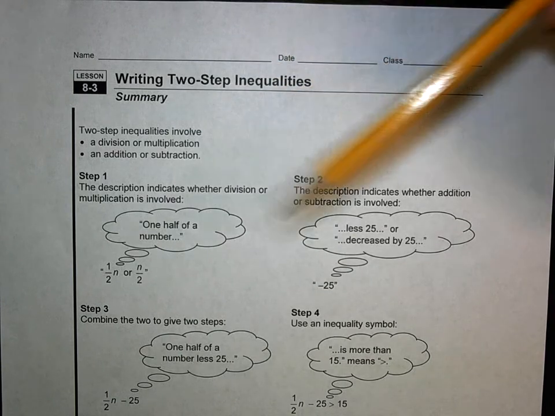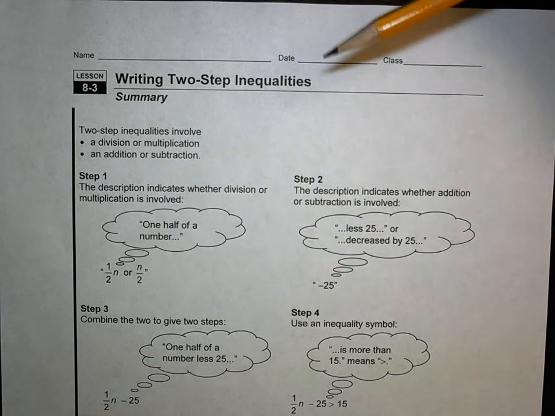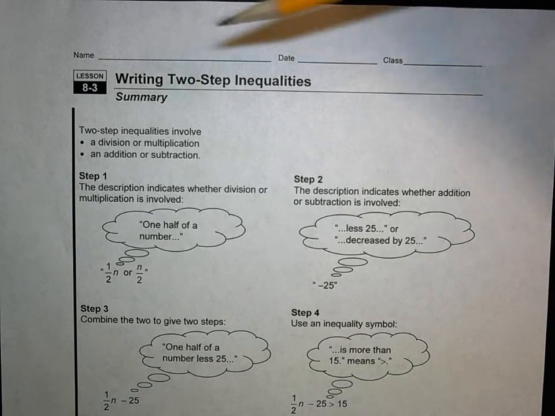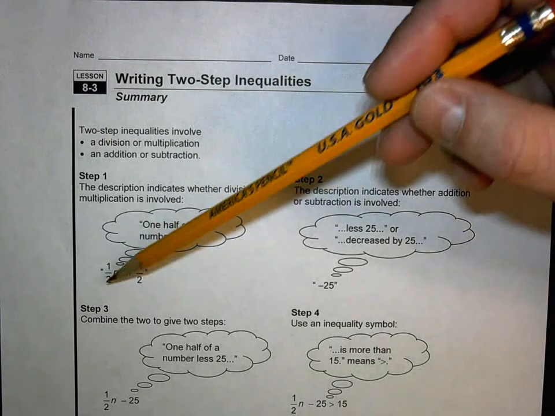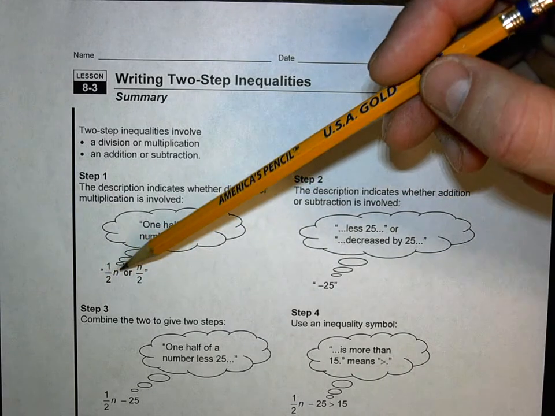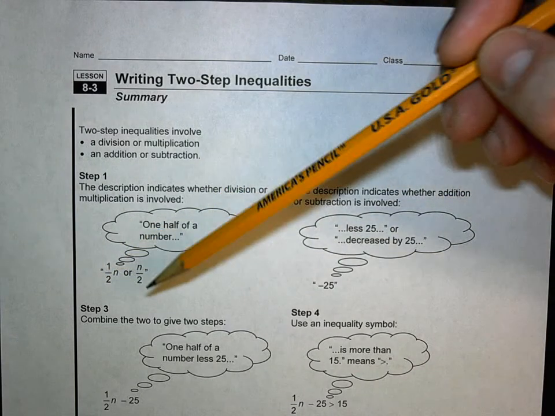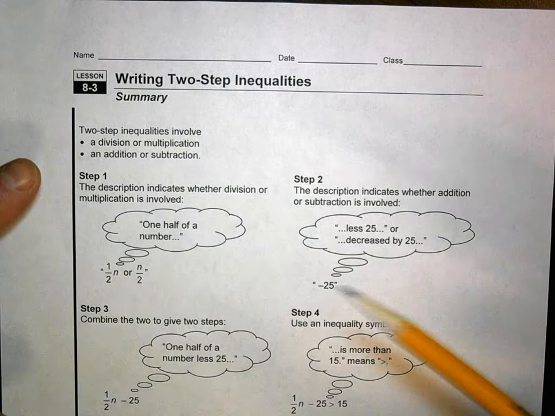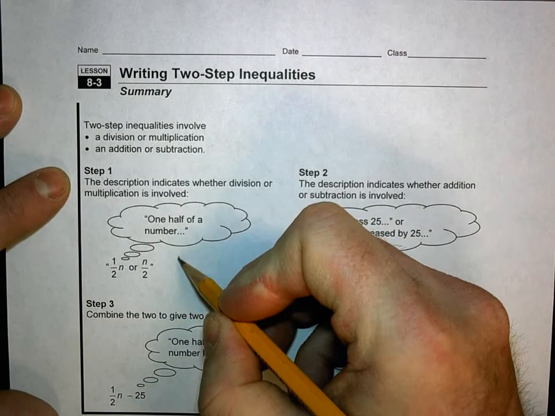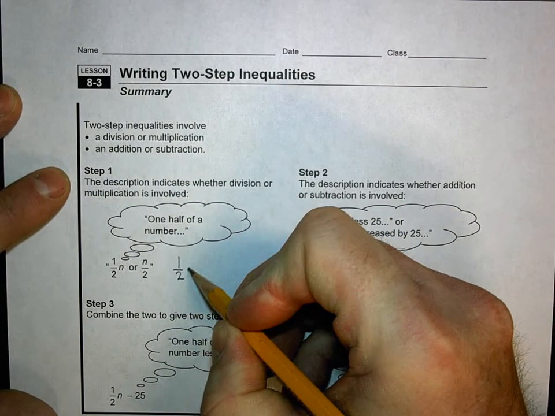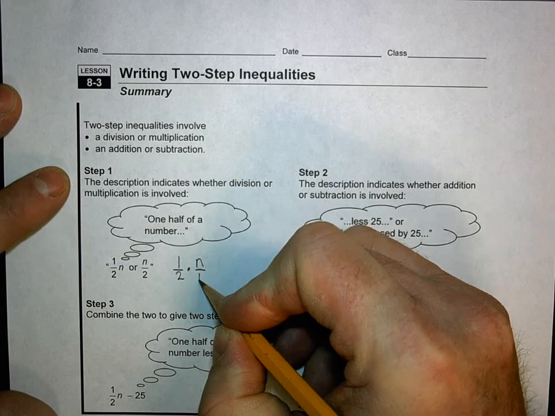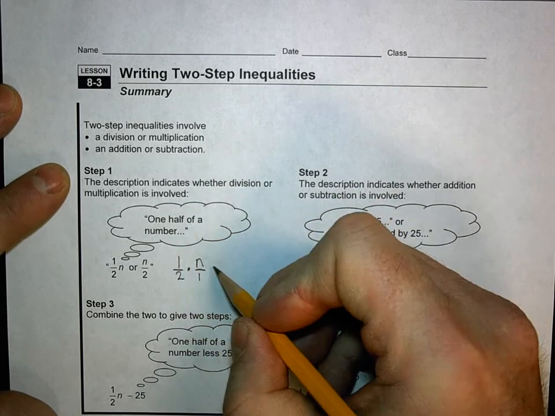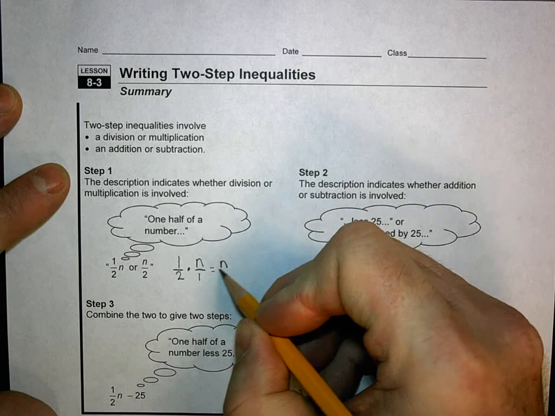You already know I'm going to show you the other way too. So I'm going to show you their step, and I'm going to show you the way I want it done. So step one, describe what you have. This says 1/2 a number, which means it's 1/2 times a number. Or you can actually write that as n over 2. And the reason that works is 1/2 times n over 1, anything over 1 is itself, you end up with n over 2.